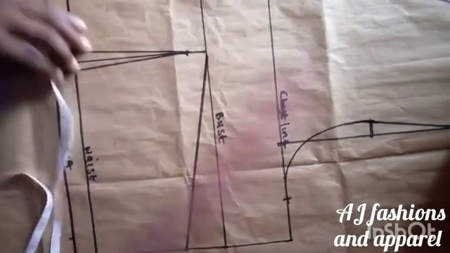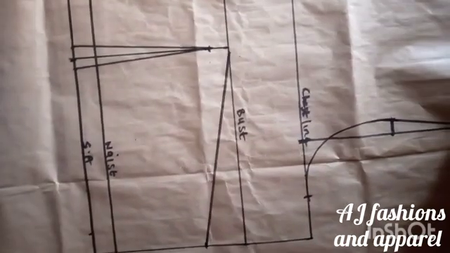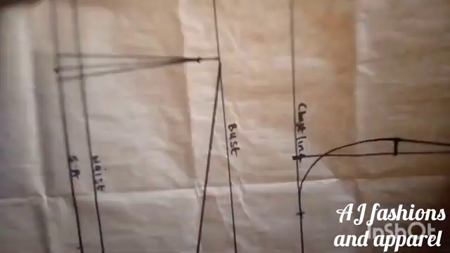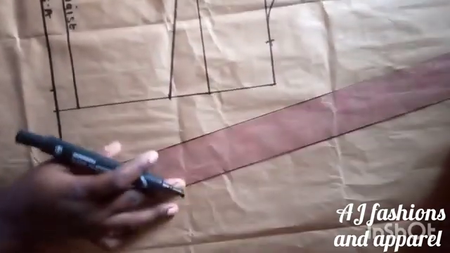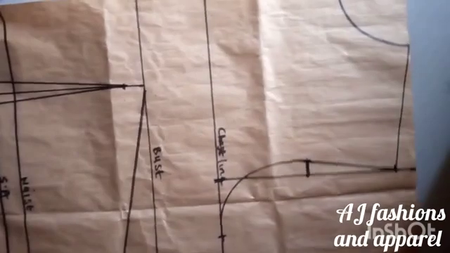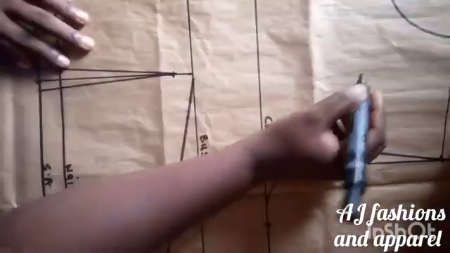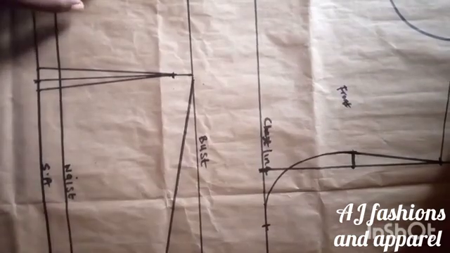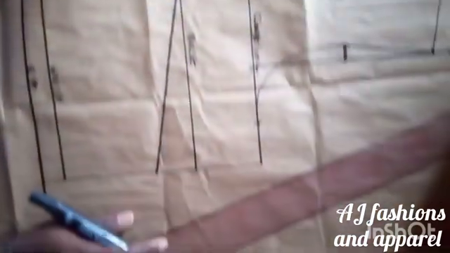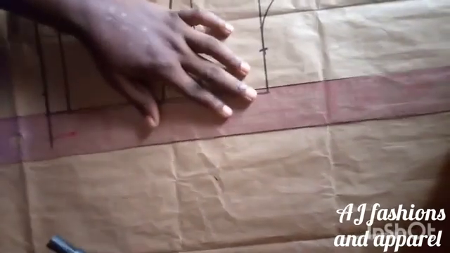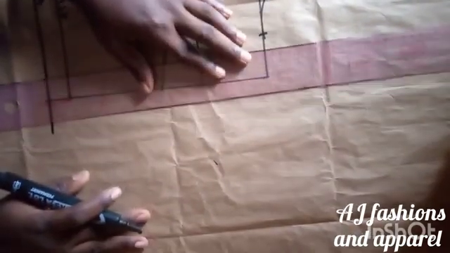It depends on the kind of style you want to sew. You can take in your waist dart, you can sew it in and also sew in your bust dart. So you don't necessarily need to cut out your bust dart and your waist dart, except the style you want to sew warrants you to cut it out. So that is all we have for the front bodice.